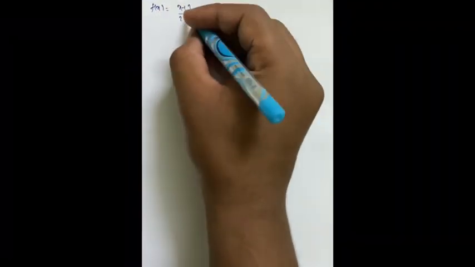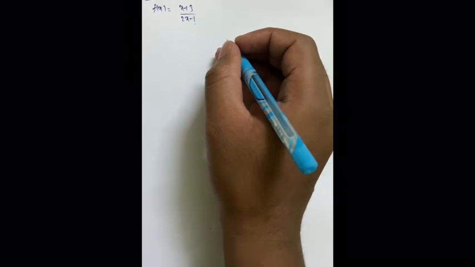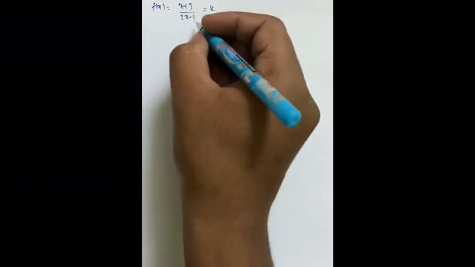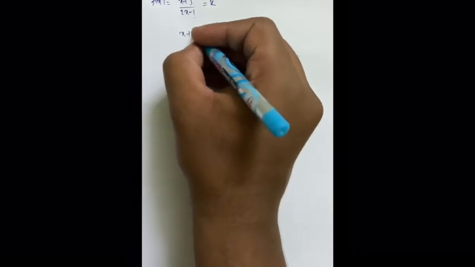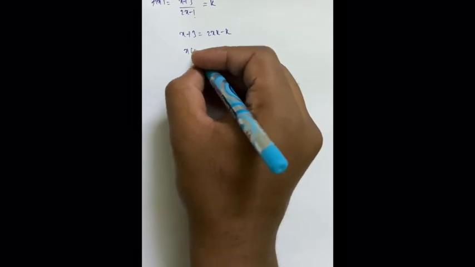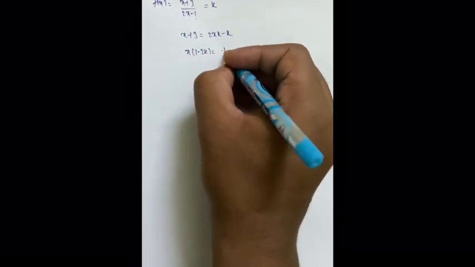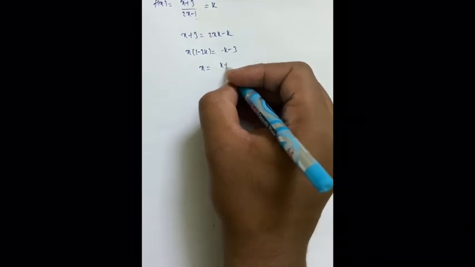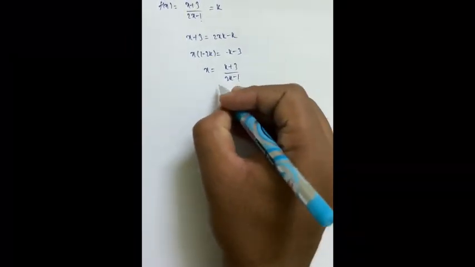If that is not there, then let us see how. f of x equals (x plus 3) by (2x minus 1). If f of x equals k and I solve this equation, I get x plus 3 equals 2xk minus k, so x into (1 minus 2k) equals minus k minus 3. I will get x equals (k plus 3) by (2k minus 1).